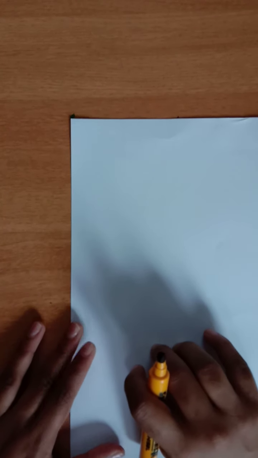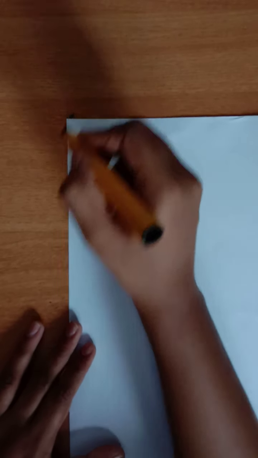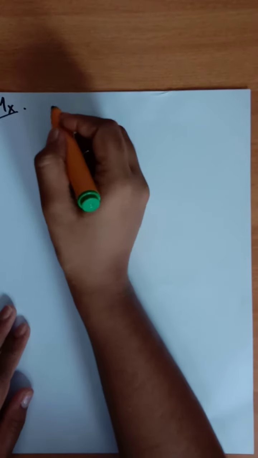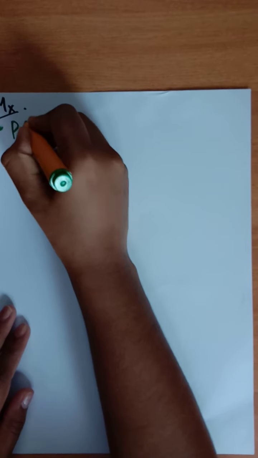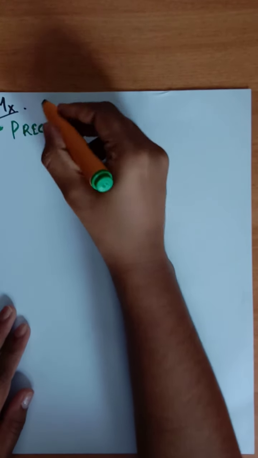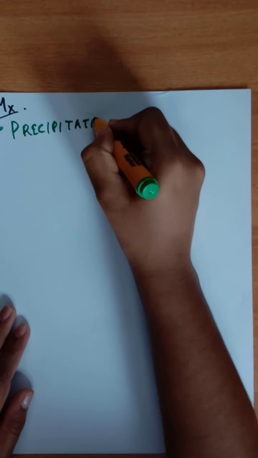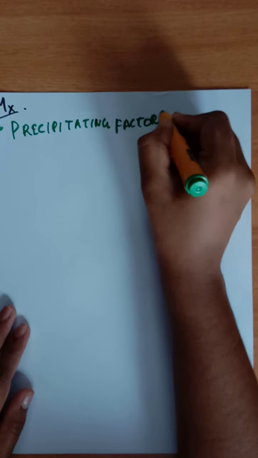Next, a brief note on the management and the aim of the treatment. The aim of the treatment is first to avoid precipitating factors. We have to look into the precipitating factors and avoid them.